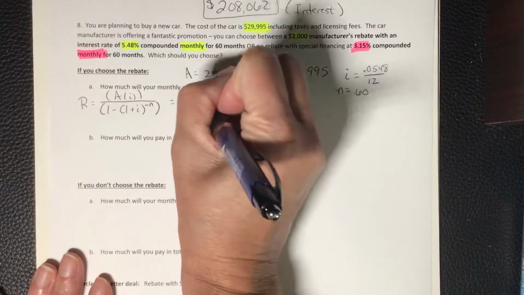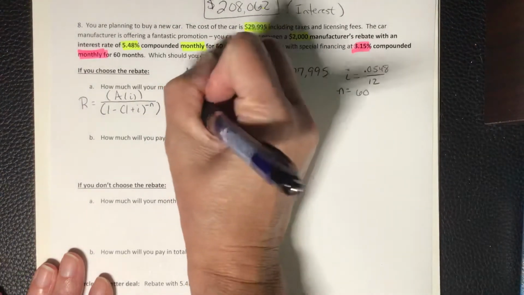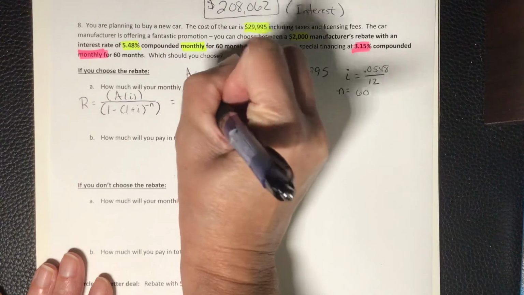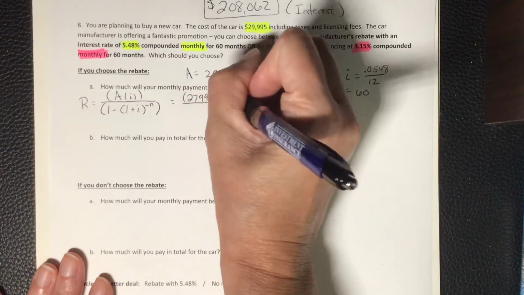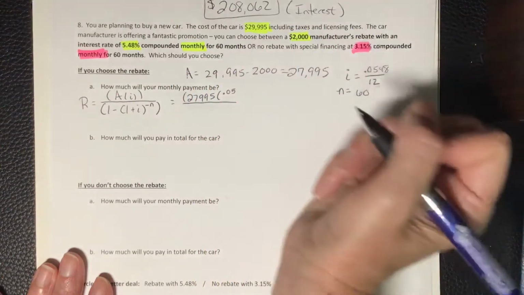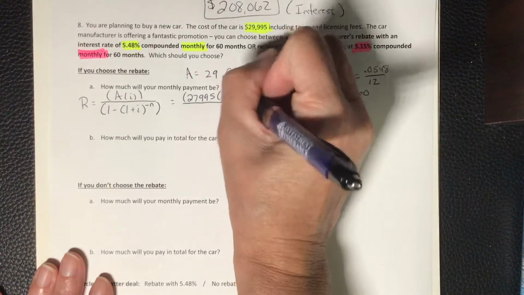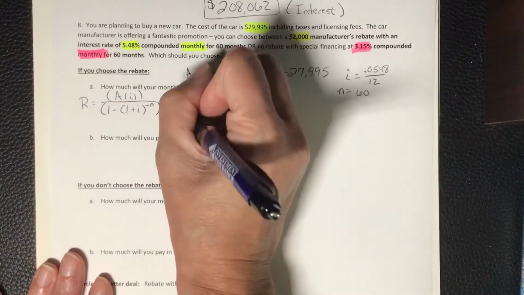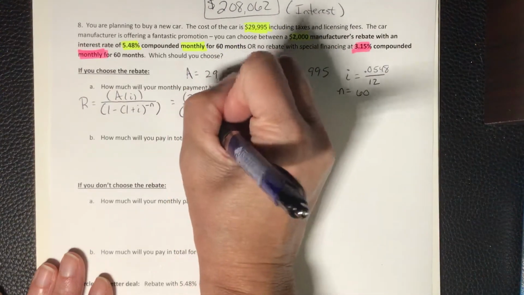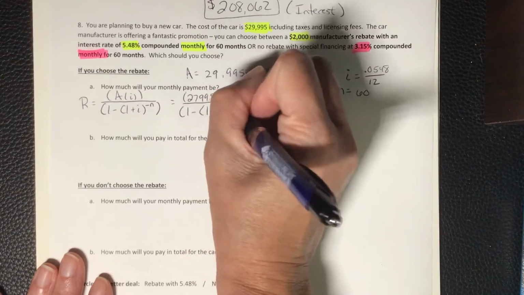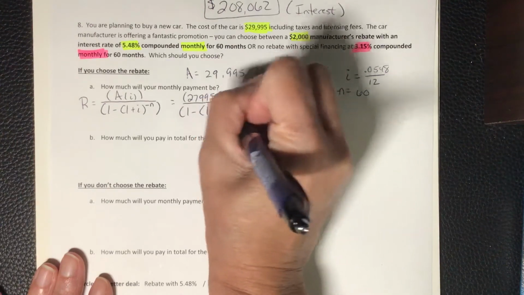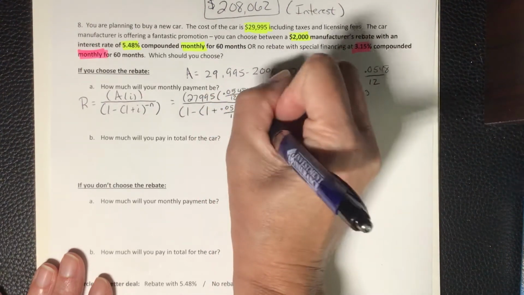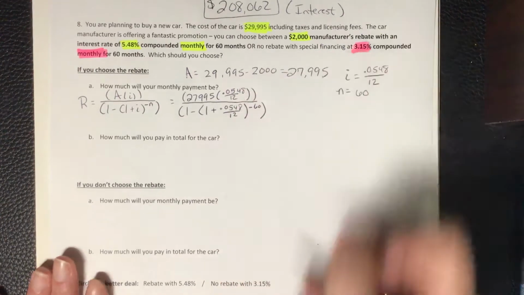The amount we're going to borrow is $27,995. We're going to multiply that by 0.0548 divided by 12. Close, close. On the bottom, 1 minus, another parenthesis, 1 plus. We're going to enter I again, and we're going to raise it to the negative 60.